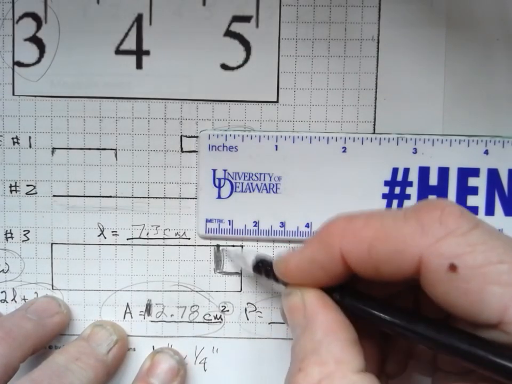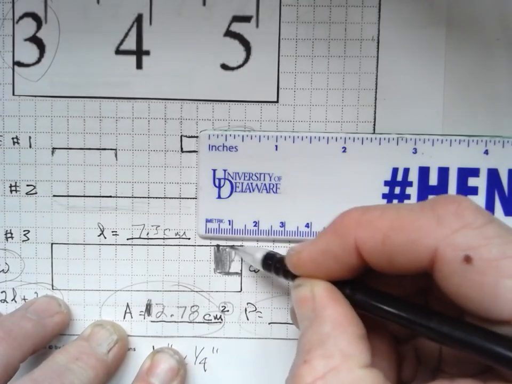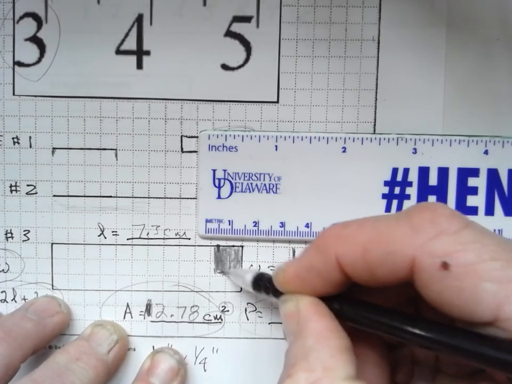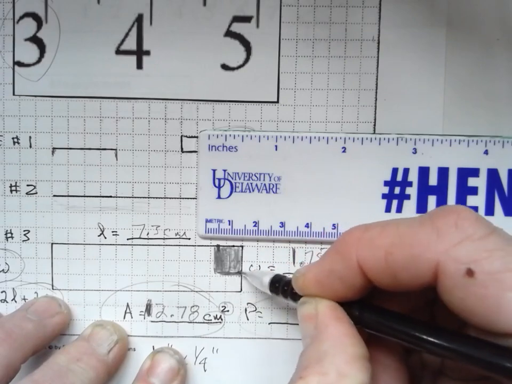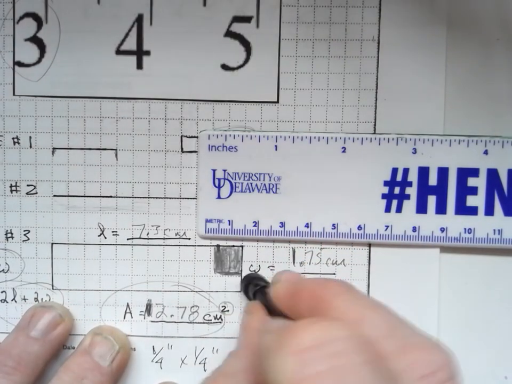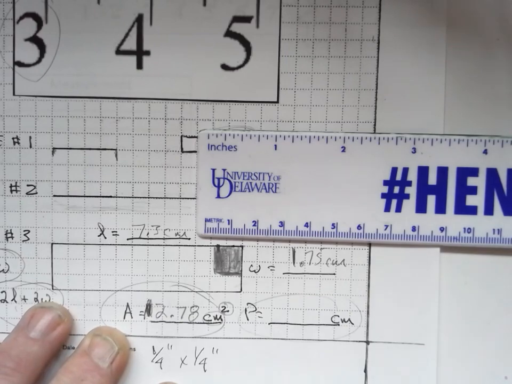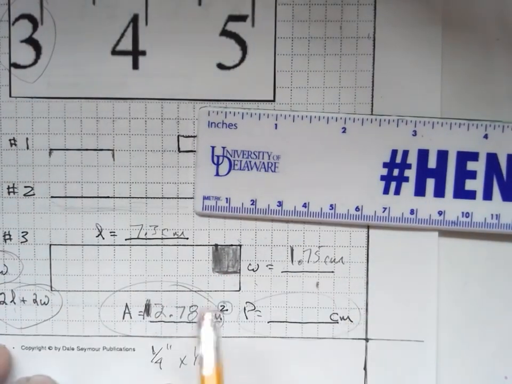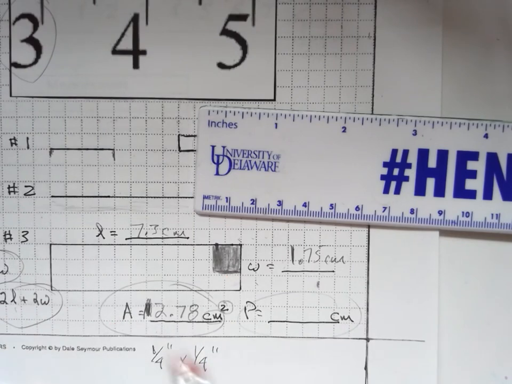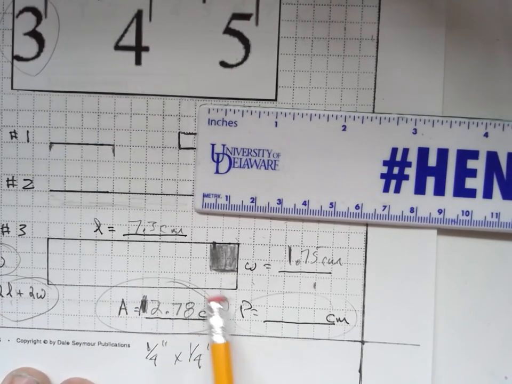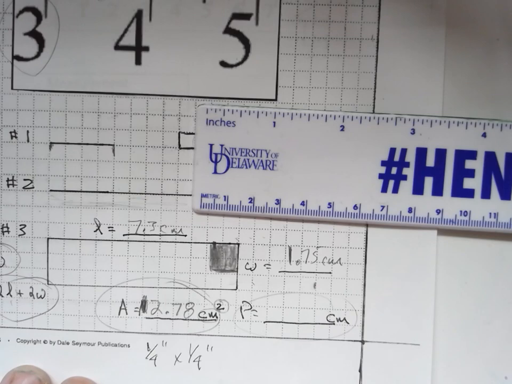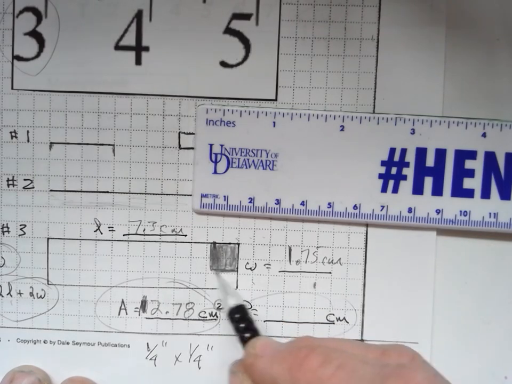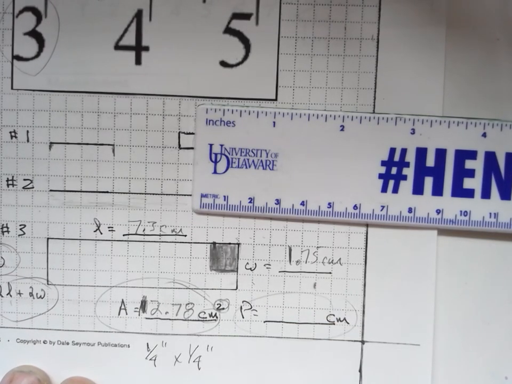is a square centimeter. Imagine a square centimeter is a little tile that is a square, and it's a centimeter on each side. And how many of those squares do you think would fit inside this shape? Well, that many of them. 12 full ones and 0.78. So that's the idea behind area, and that's why we use these little squares, because they represent little squares that are a centimeter on a side.